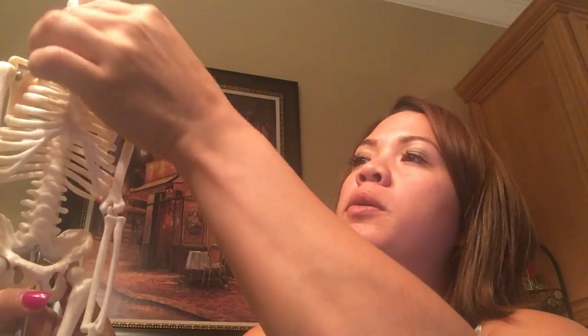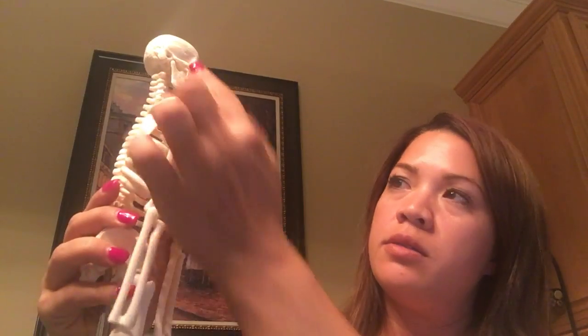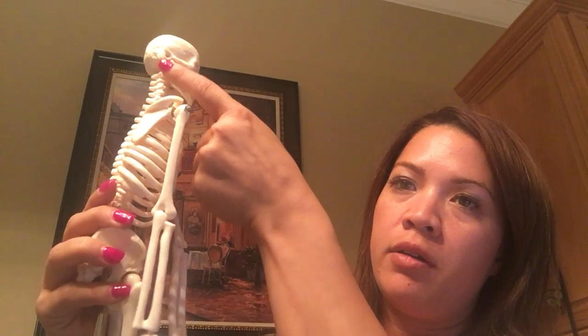Your frontal bone. My skeleton's falling apart. Sorry. Your hyoid bone is going to be found up under the chin, right up in here. And then back here, we're back on the lumbar vertebrae. The lumbar vertebrae is the lower section right before the sacral. Right down here. Next would be the mandible, which is right here, the jaw area, and the maxilla is in the front, the chin area. Nasal bone is the small lower portion of the nose.